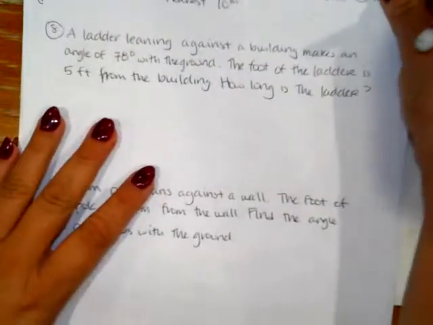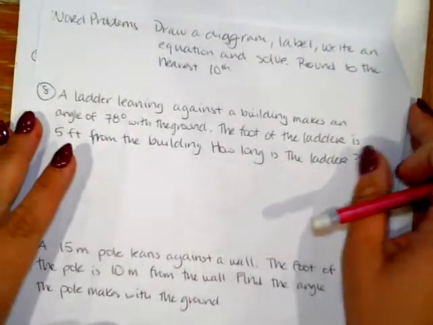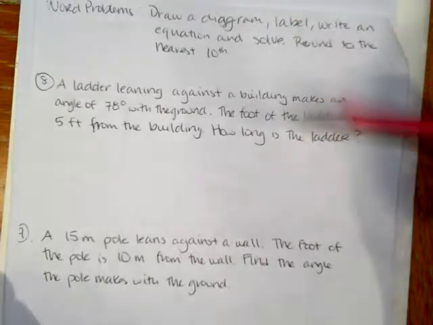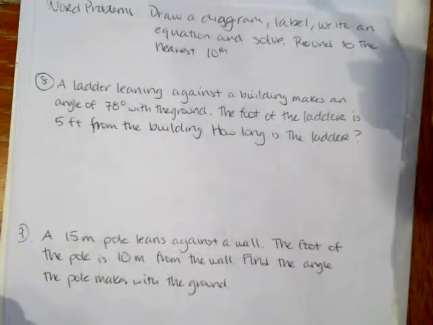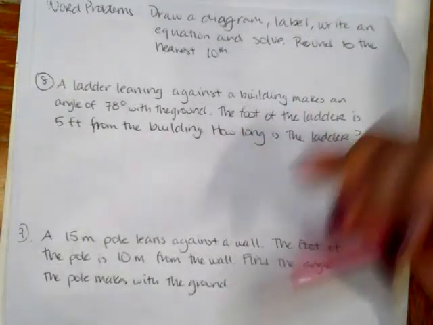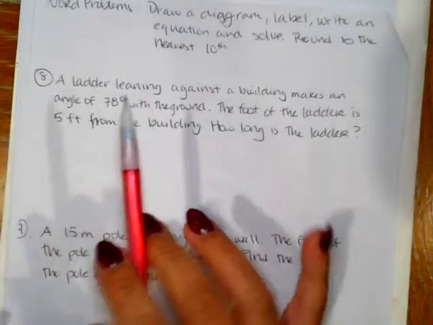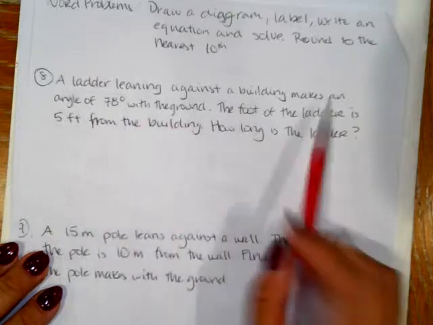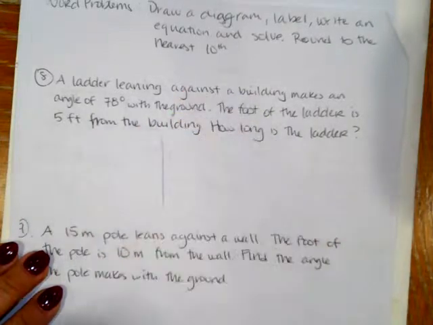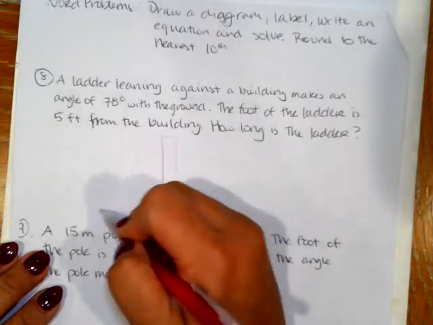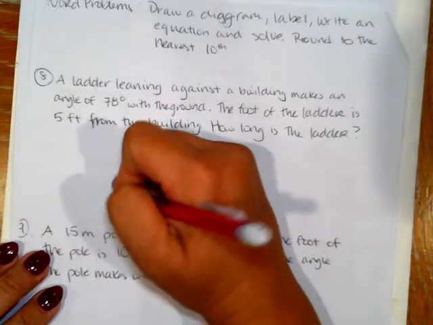All right, word problems. There are 2 word problems on your exam. You are expected to draw a diagram, label it correctly, write the equation, and then solve. So you need to do all those different steps. You're not getting graded on your artwork. So a ladder leaning against a building, right? There's the building. You can do it however you want. Here's the ladder. It's leaning against the building.